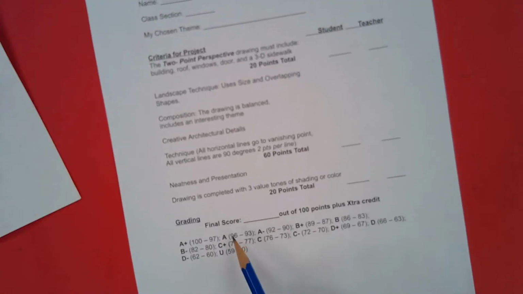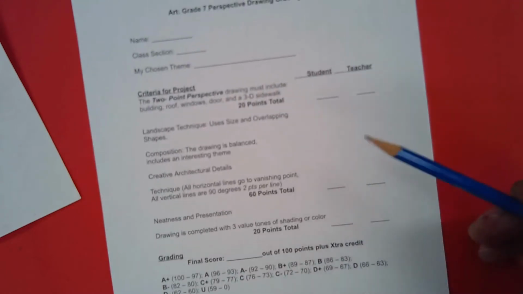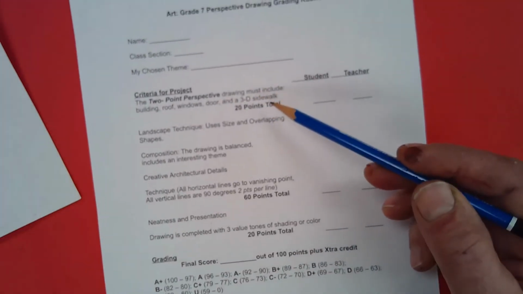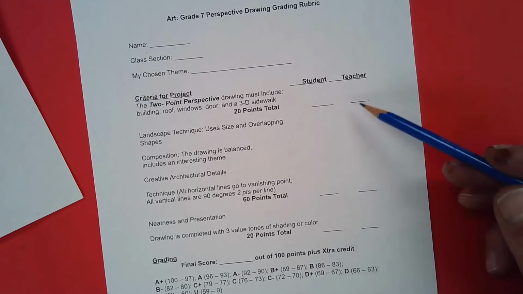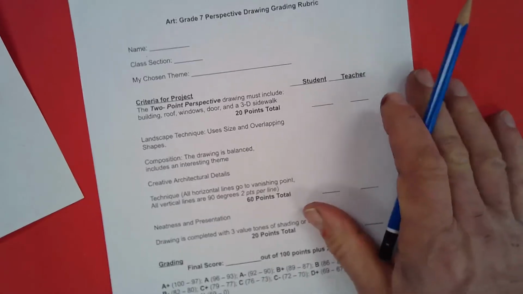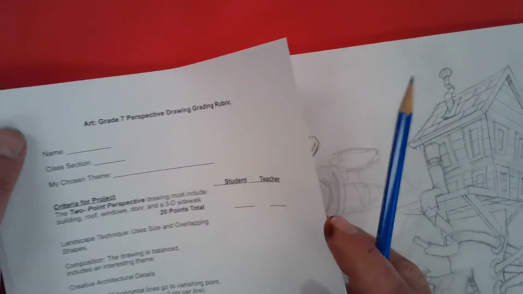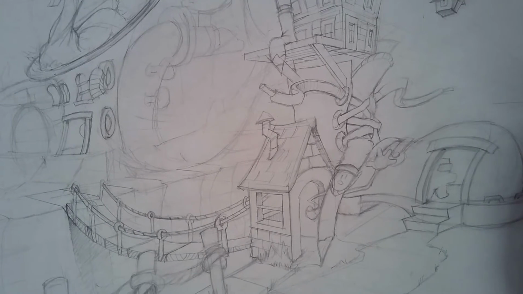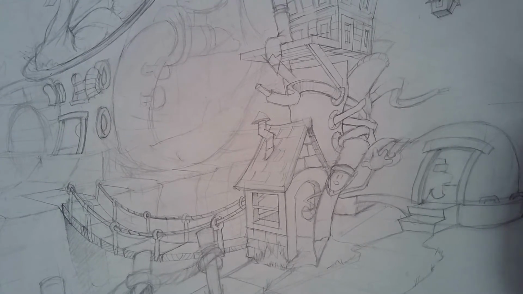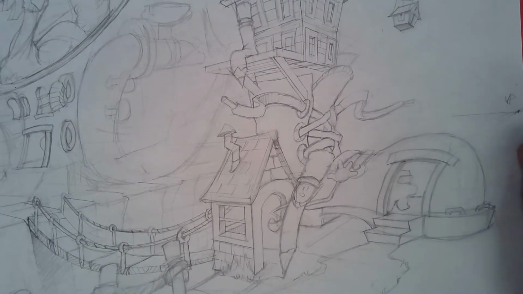And again, your final score is going to be here. The 2-point perspective drawing is going to be worth 20 points. So you're going to add yourself up, and then I'm going to rate myself against yours. When we hand these in, everything gets stapled together. You're going to hand in your rubric and your drawing together. So spend the period refining your drawing. Spend as much time as you can to come up with a really effective, fun, imaginative drawing.